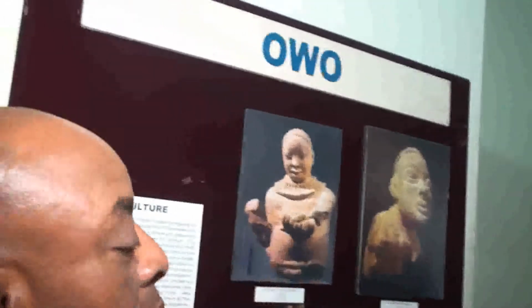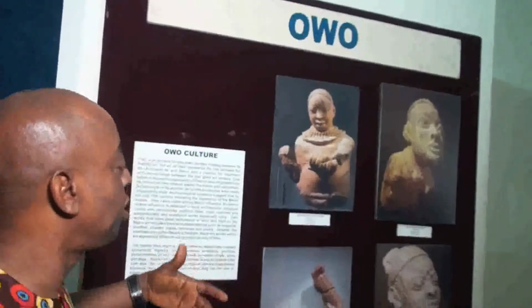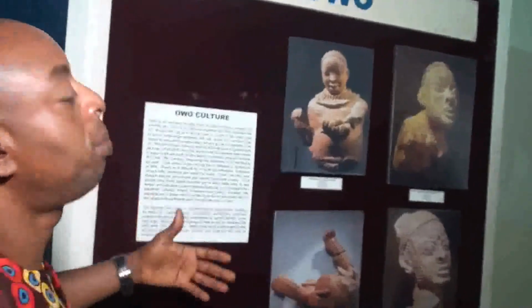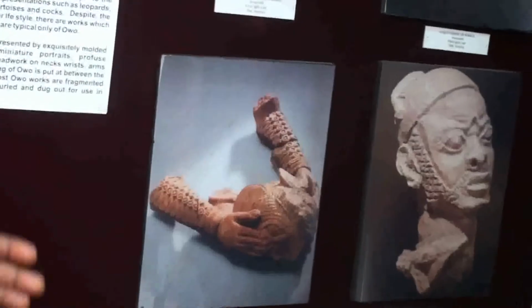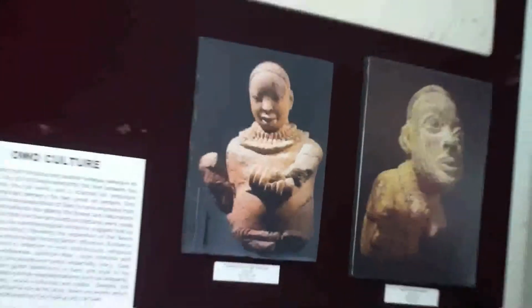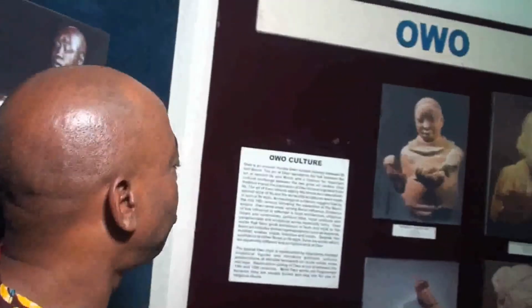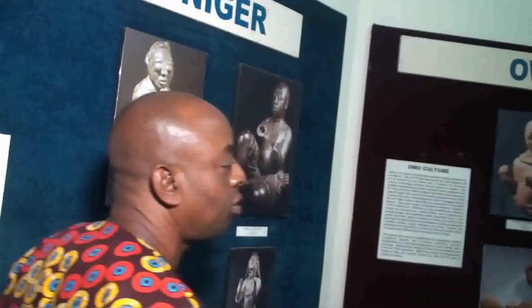Owo is a town in Ondo. So Owo had a fragmented art, and so many of them were excavated and they were tampered with. So that's why you see them as fragmented art. Most of them came in different shapes of animals like tortoise, leopard, mudfish, and so on. They were also used for religious rituals, ceremonies, political titles, royal costumes, and so on and so forth.